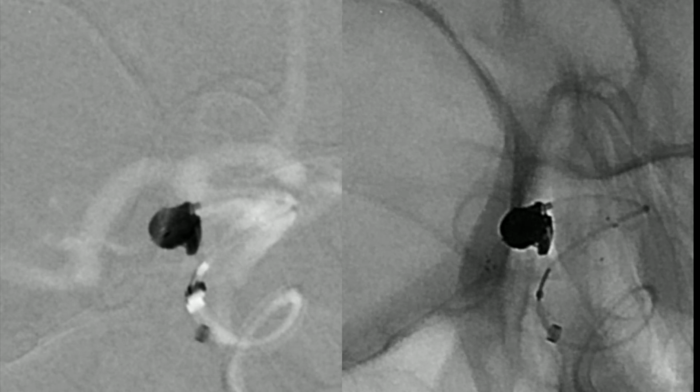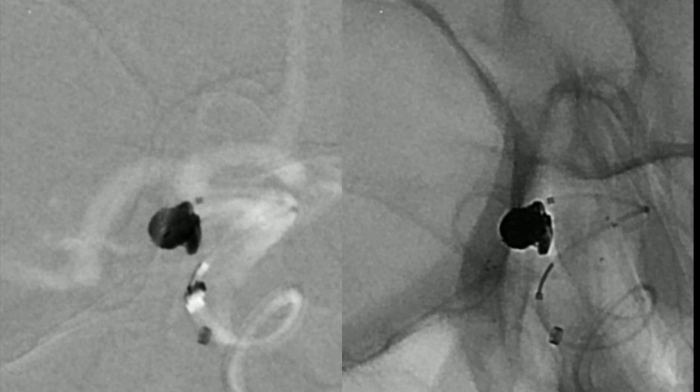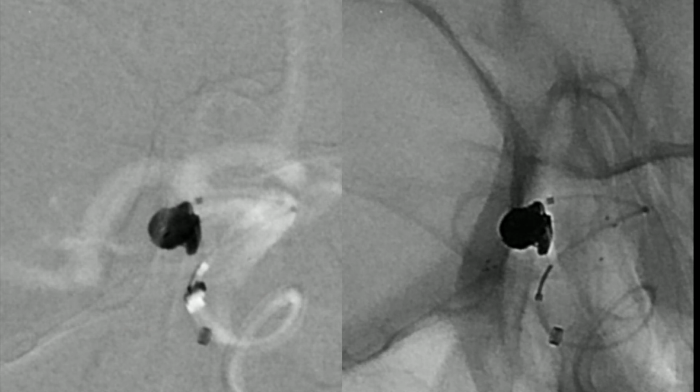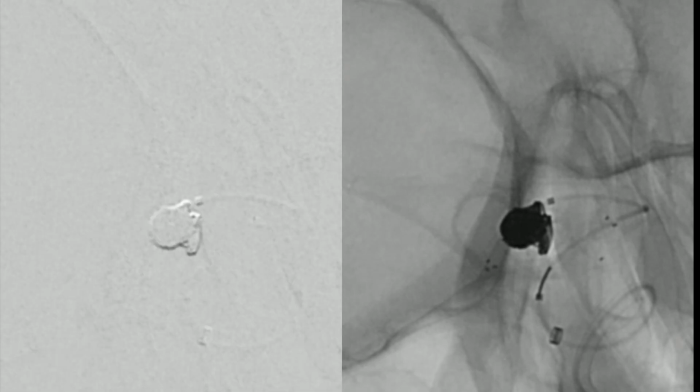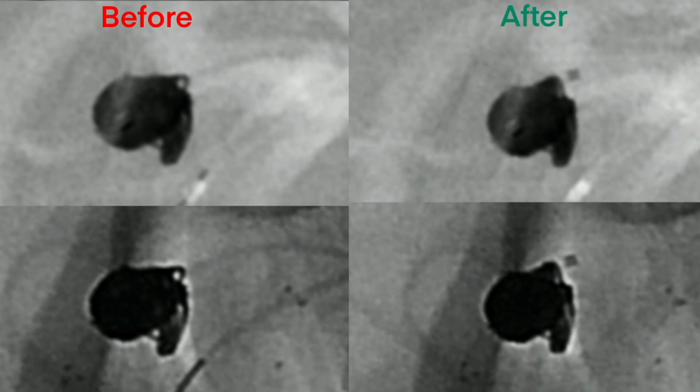And now we are inside the aneurysm sac. And as you can see, we've corrected the position of this coil loop. And this is here a comparison before and after the correction of the position of this loop.